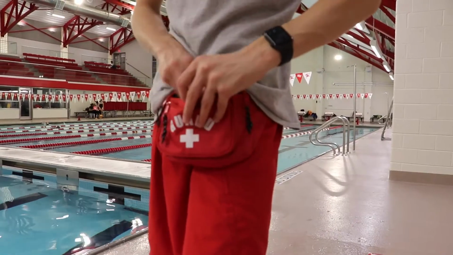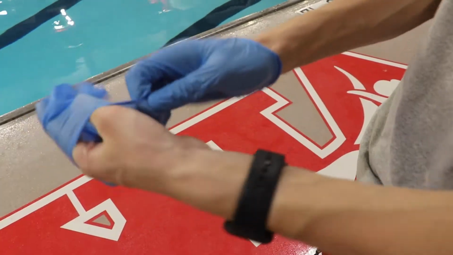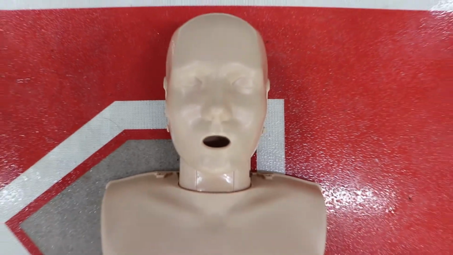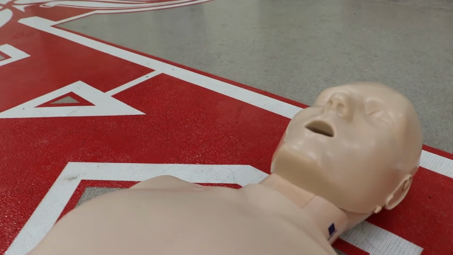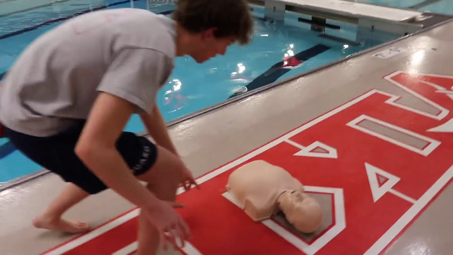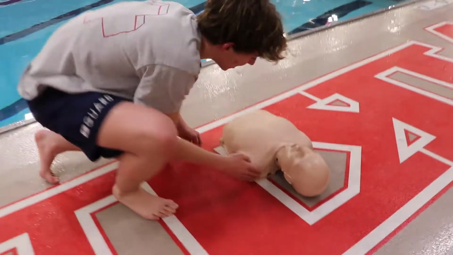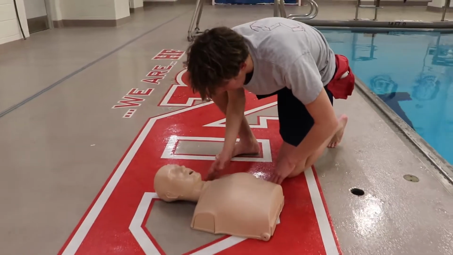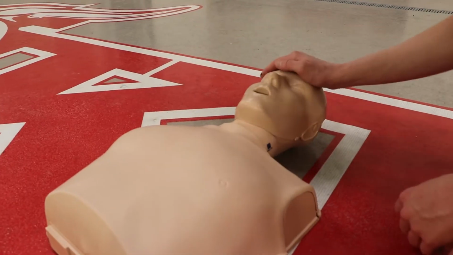Now, before you begin your assessment, if possible, apply any PPE that may be available, such as gloves. Now, you are ready to begin a primary assessment of the victim. To determine if your victim is unresponsive, try asking them if they are okay. If you still do not receive a response, let's try using the shout, tap, shout sequence by touching the victim's shoulder while asking if they are okay.